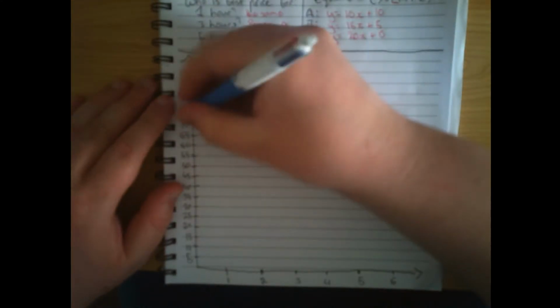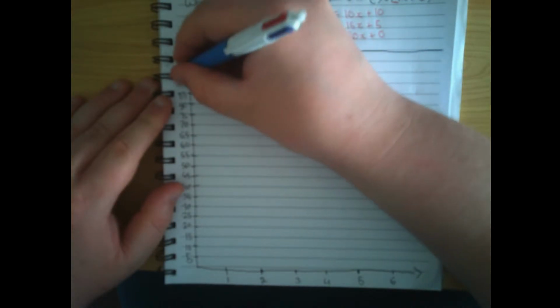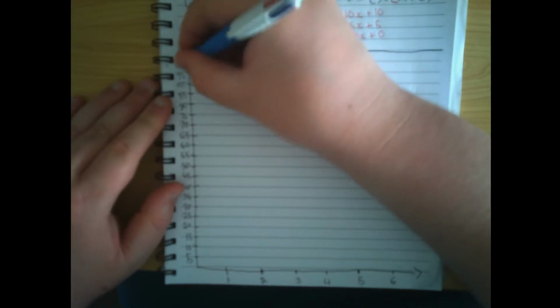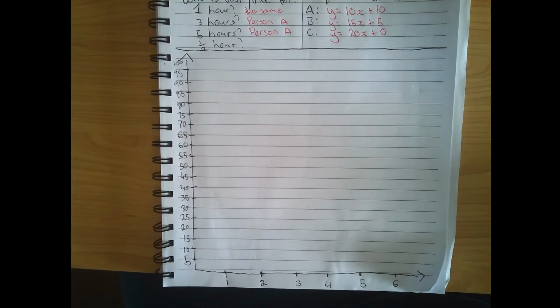So I'm just going to scoot this up a smidge, just so you might not be able to see the graph from there. Alright, this is our graph. I might have to add on a couple more values here, because I think they go up to 100. 95, 100. Alright, so we've gone up to 100 there. Now what we're going to do is plot each of these individual people and then have a look at which one is best when, and we're going to analyze this graph.